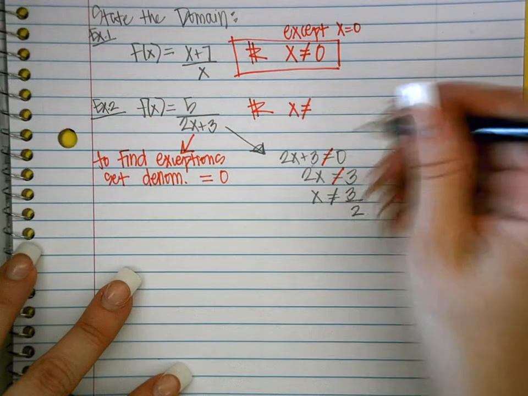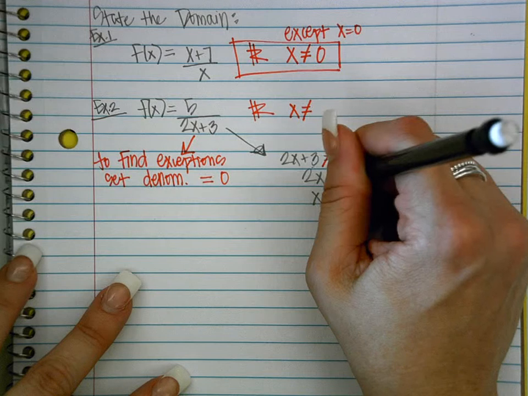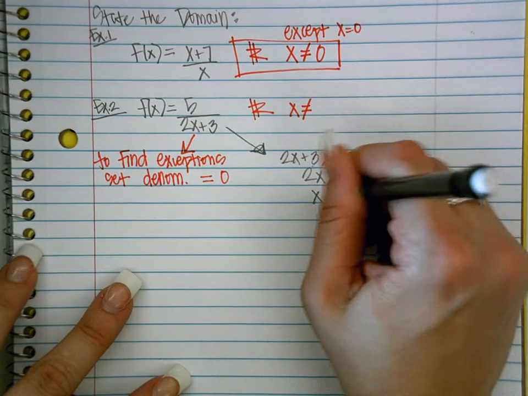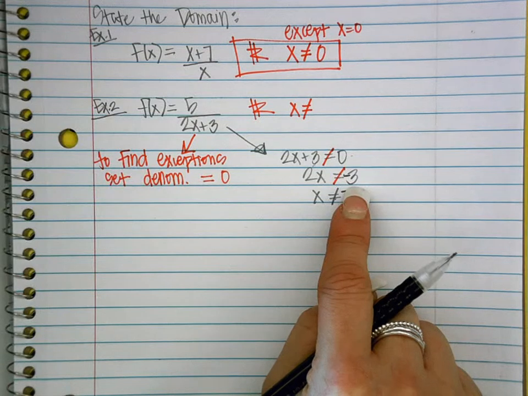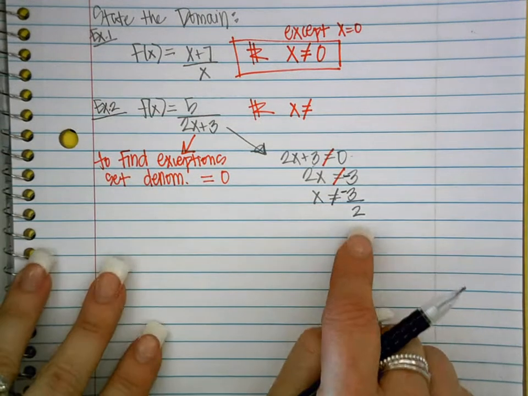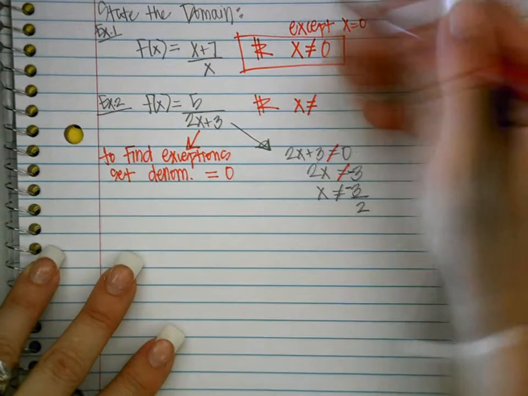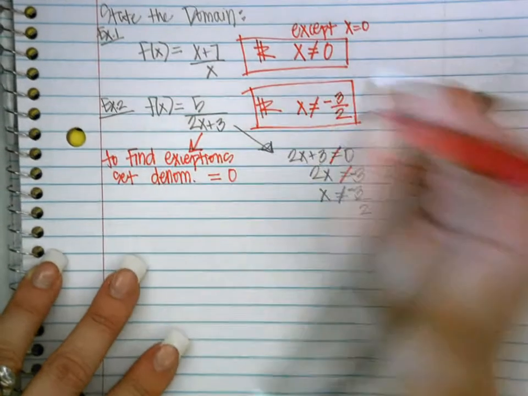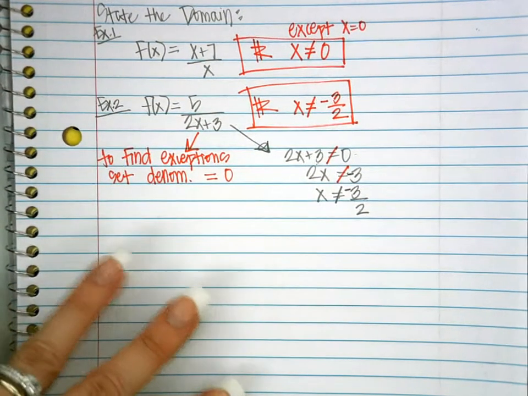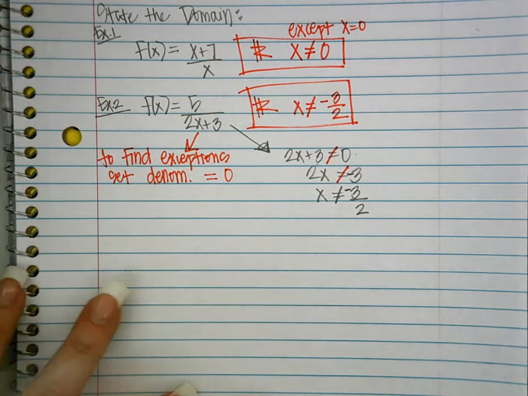Negative 3 over 2. Thank you, Tanner. Sorry, when I subtracted that, I should have made it negative. I apologize. When you subtract 3, it should have been 2x cannot equal negative 3. So x cannot equal negative 3 over 2. That's your answer. So state the domain, that's your answer.